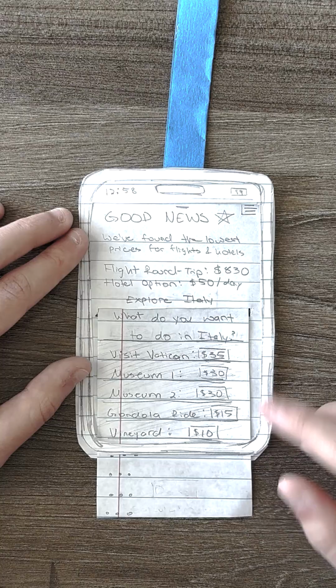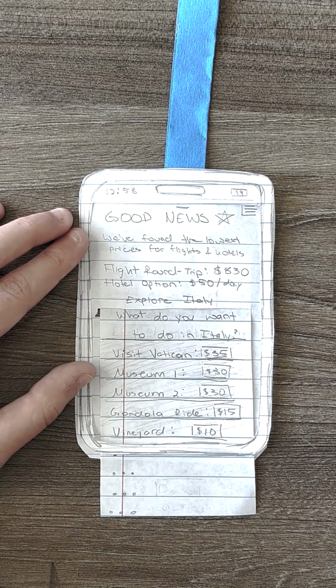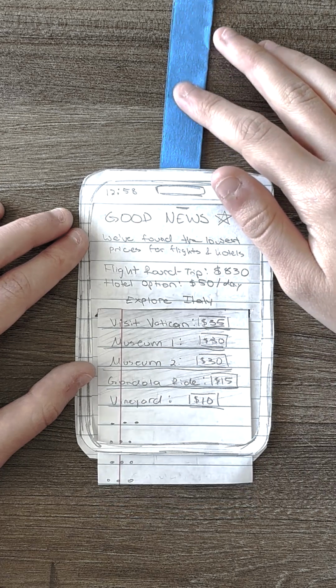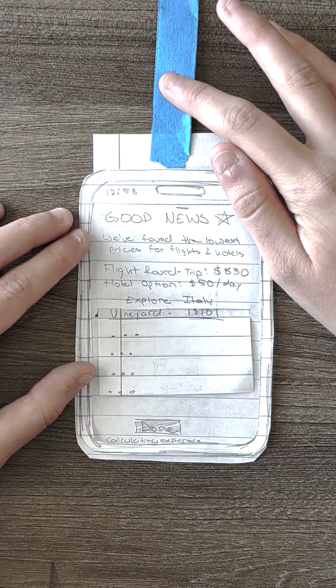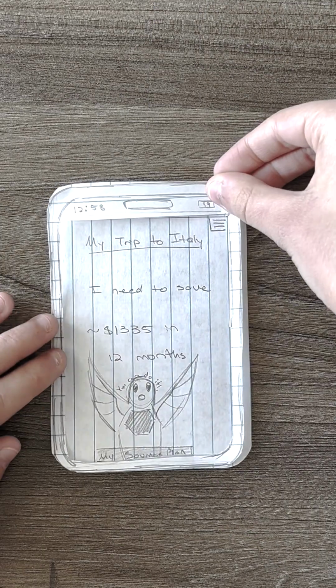And then you can do Explore Italy, and it's going to ask, what do you want to do in Italy? So if you have to pay for museums or other things, it will pull it up, and you can scroll through and choose them, and it'll add it to your expenses. And you can click done, and it'll calculate your expenses.